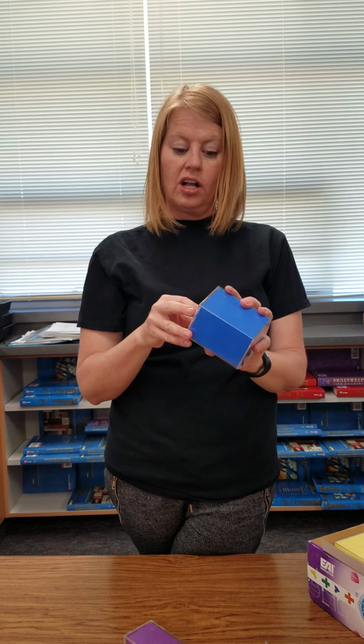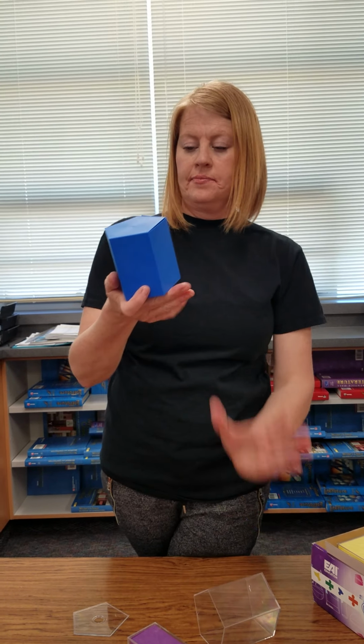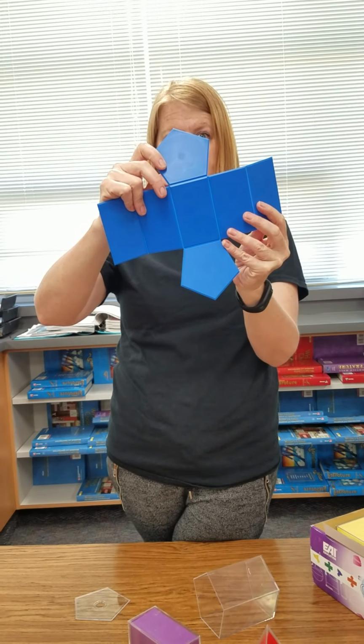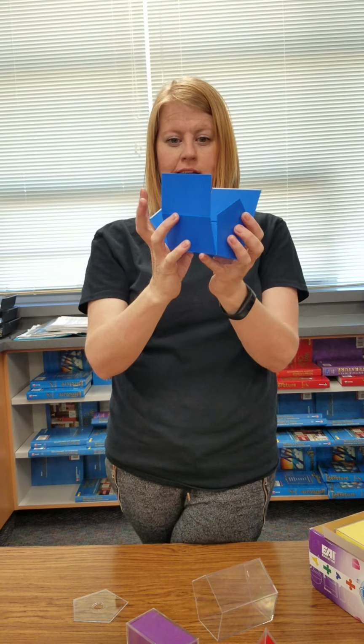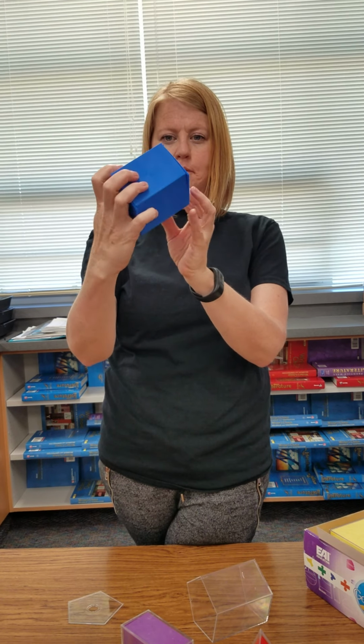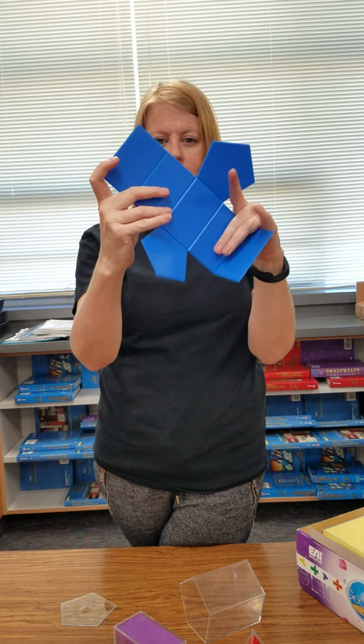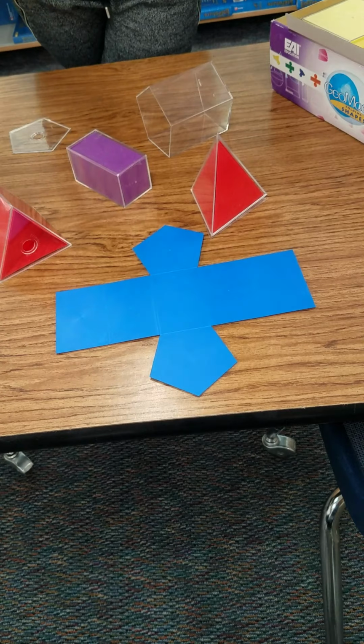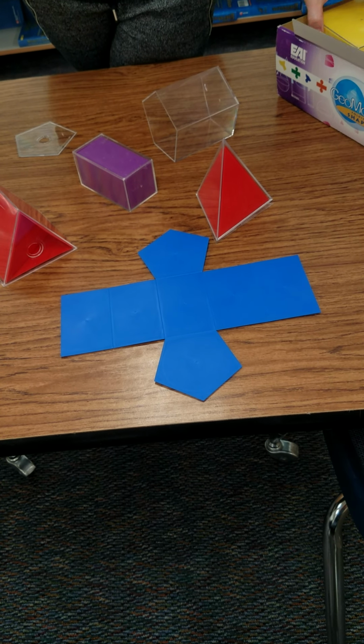Now, the way that we make a 3D shape is with what is called a net. A net is basically if we took that 3D shape and unfolded it. So that pentagonal prism unfolded flat looks like this, and that's what's called a net, something that we can fold together to make a shape.